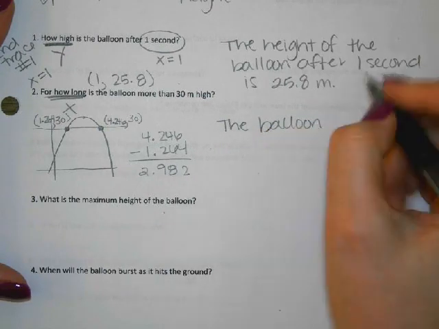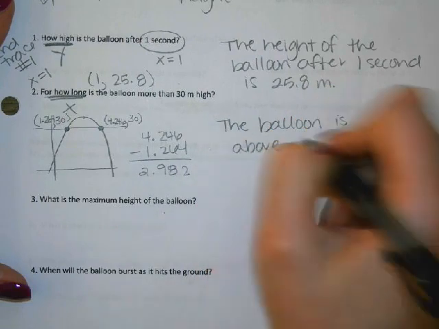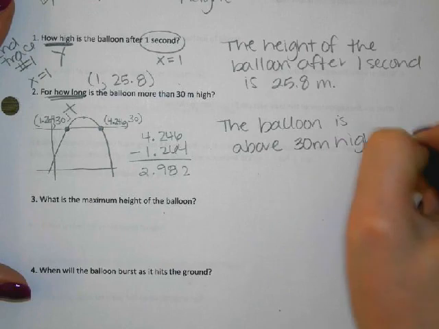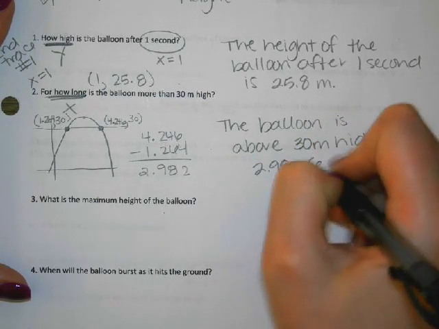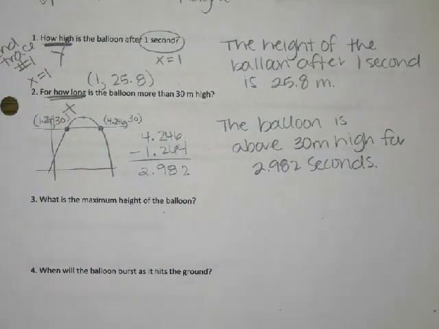And the balloon is above 30 meters high for 2.982 seconds. Yeah, because we rounded.